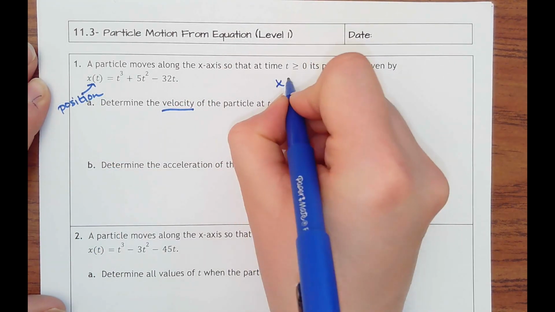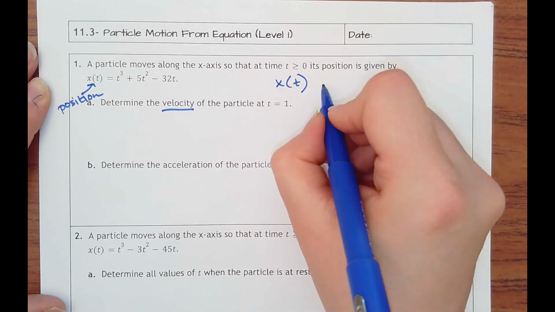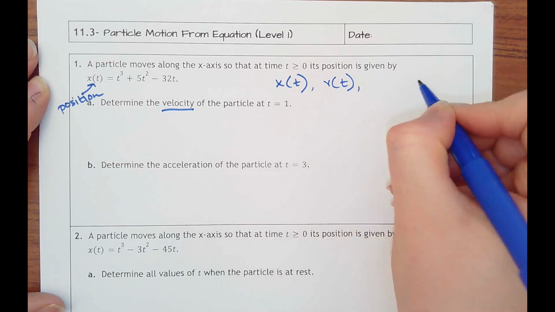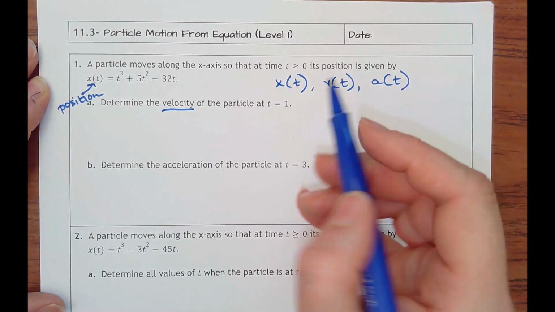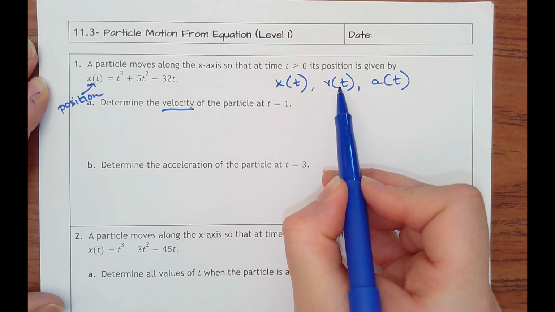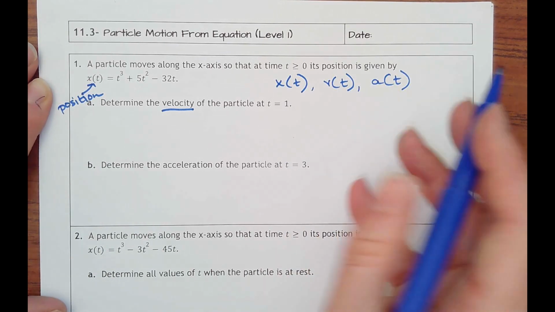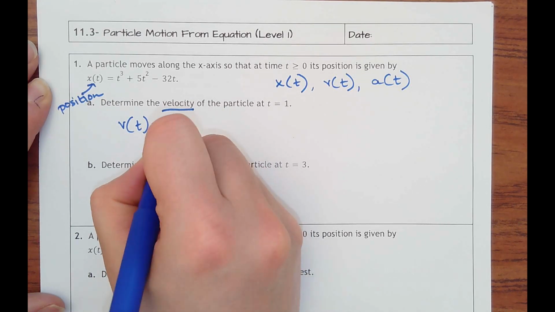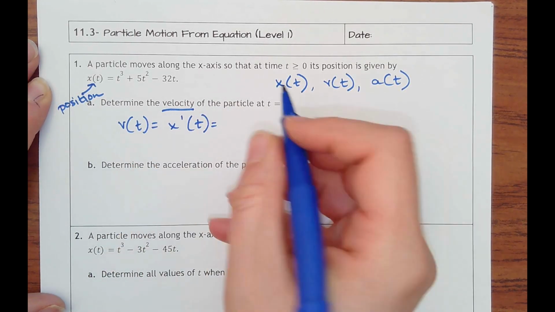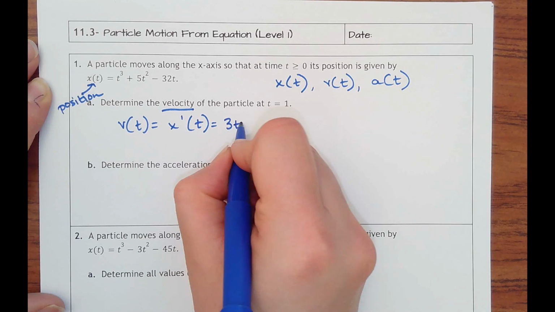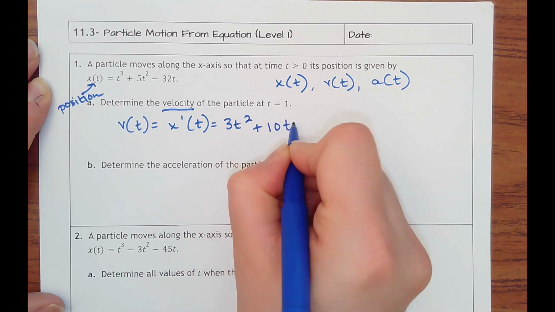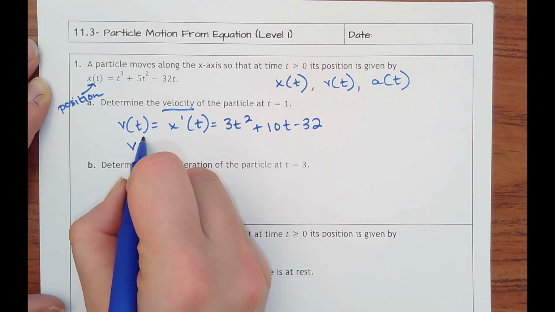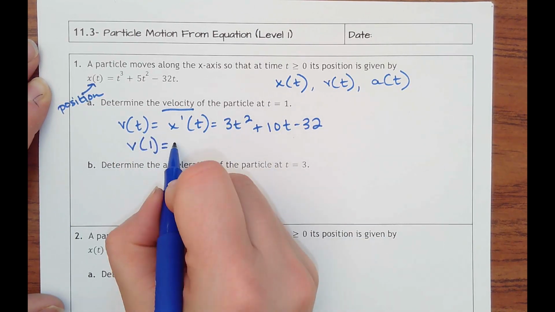And remember, it goes x of t, and then v of t, and then acceleration. It's like it levels up. So this is just your original function, your derivative, and your second derivative. So I want to find v of t, which is really x prime of t. That would be 3t squared plus 10t minus 32. And then I'm literally saying, what is the velocity at a time of 1? And so I would just plug a 1 in.